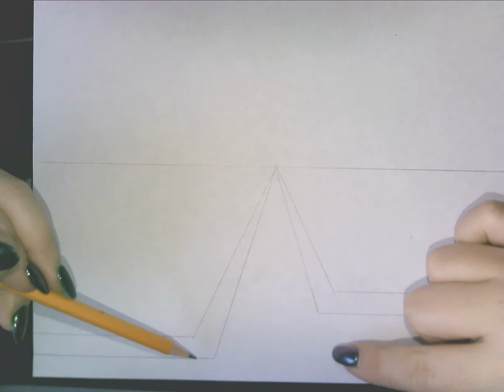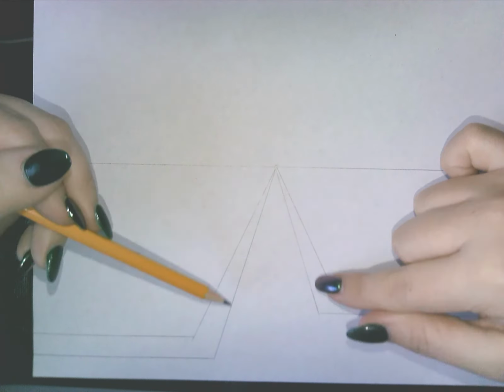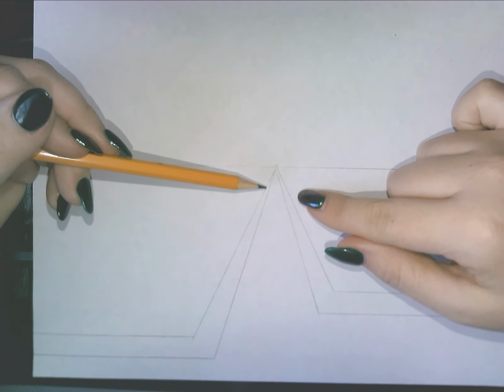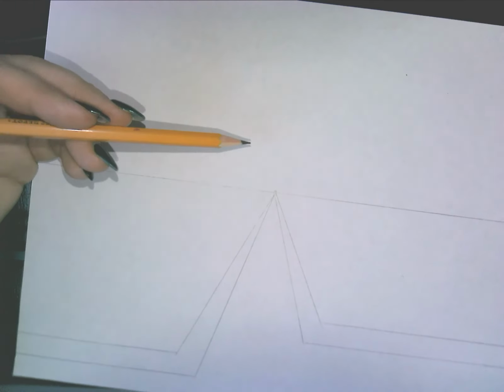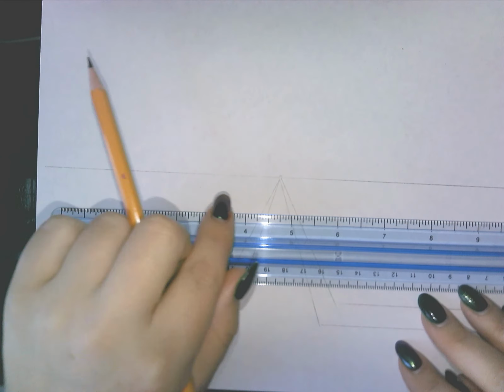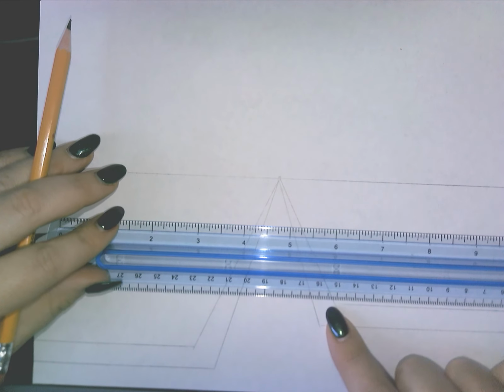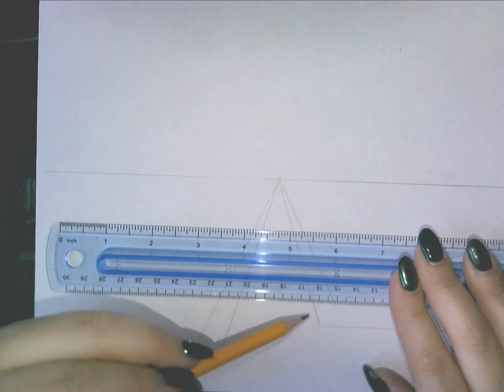If we're going down the street towards the vanishing point, if we're going to make cracks in our sidewalk, we're just going to use that ruler. It's going to be parallel to the horizon line, going in the same direction as the horizon line. So here's that. I'm going to just extend that little part right there.